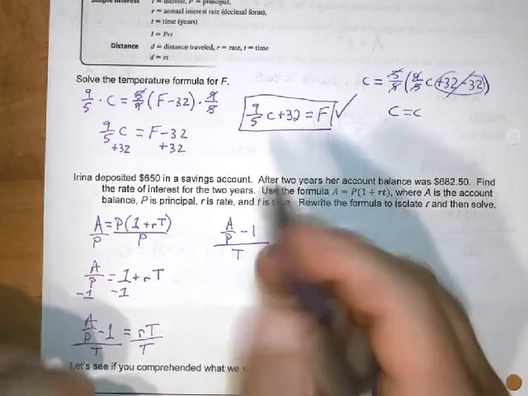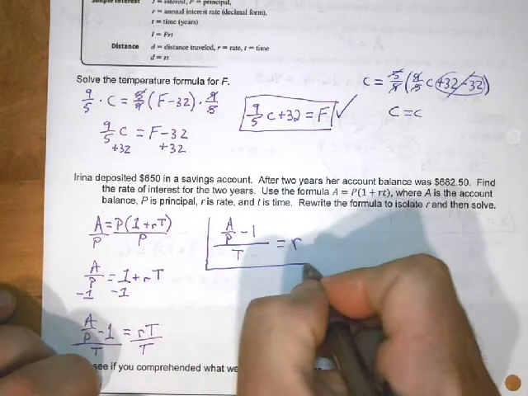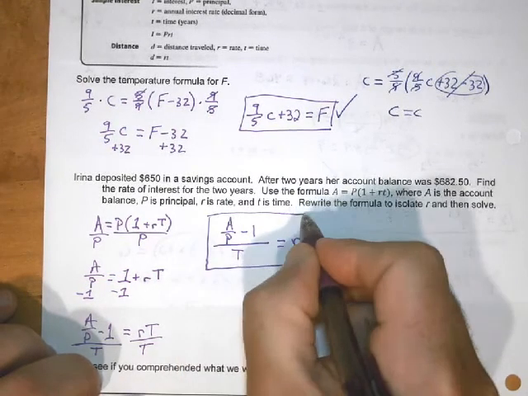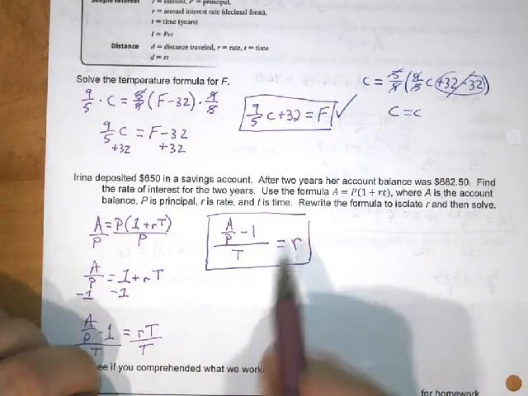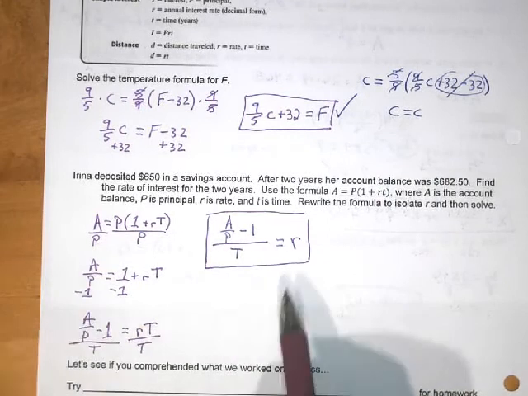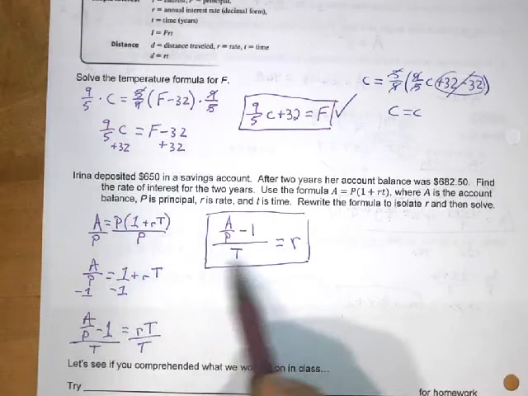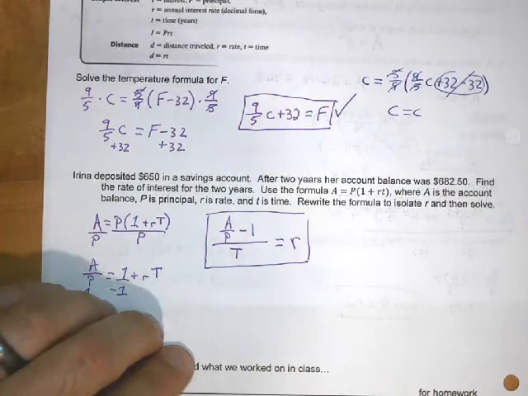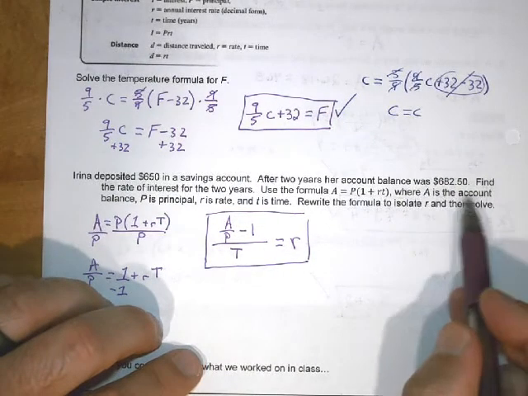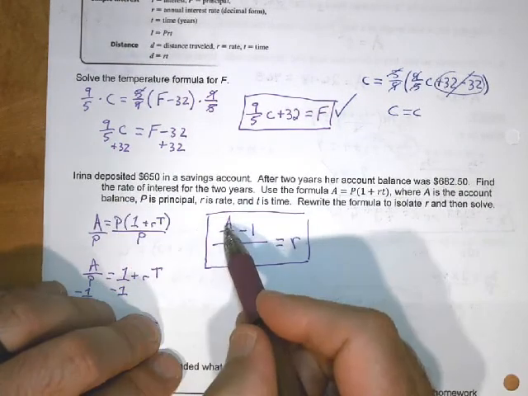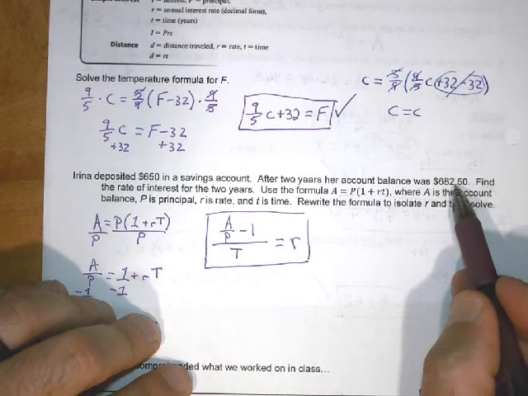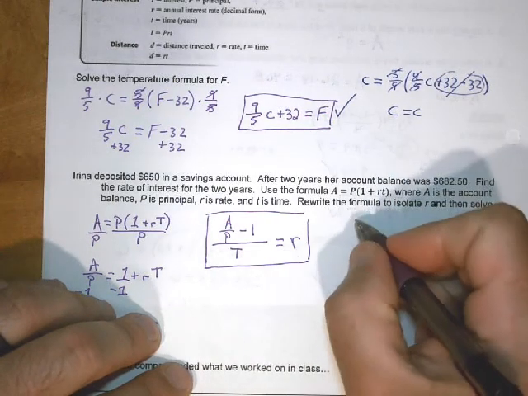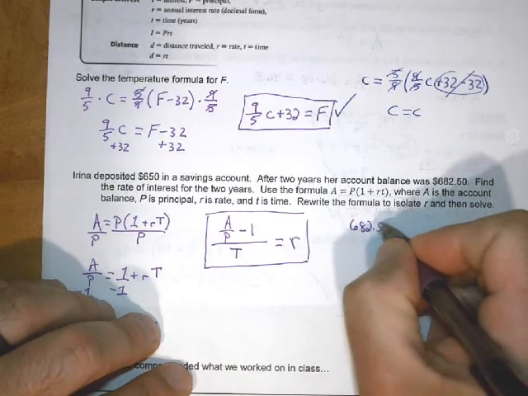Thinking about it, yes, this would be good if you made a mistake, but it's going to be easier because you'd have to go through this whole process again. So we're going to plug everything into the equation that we had for R, and then all of our math is done for us already on the left side. We'll get the answer a little quicker.